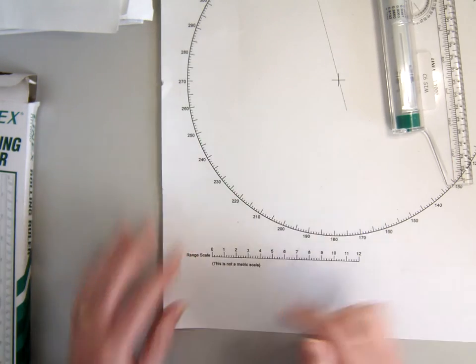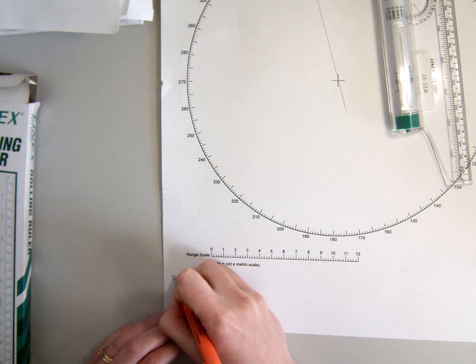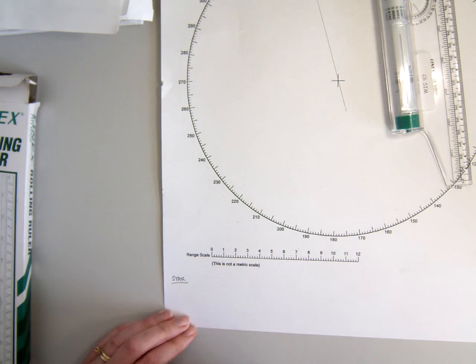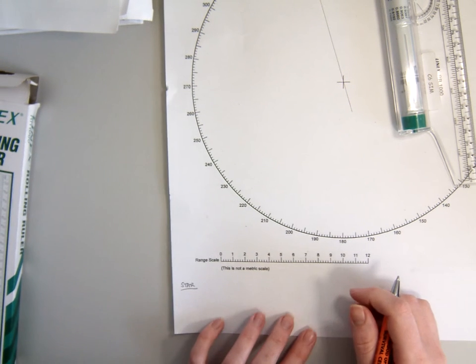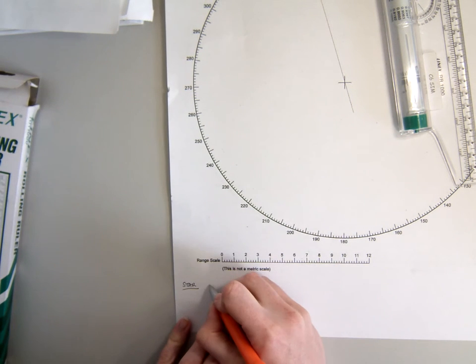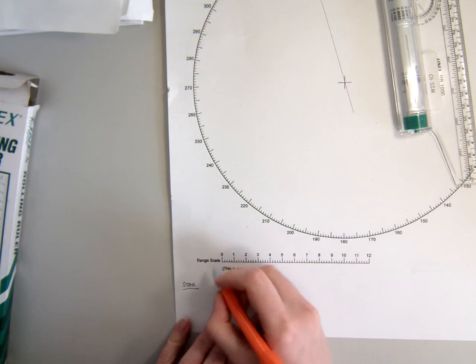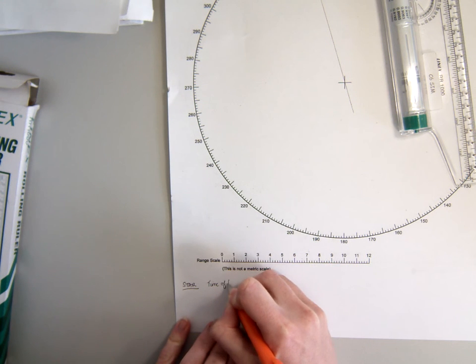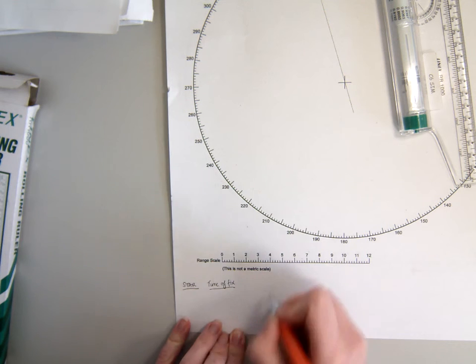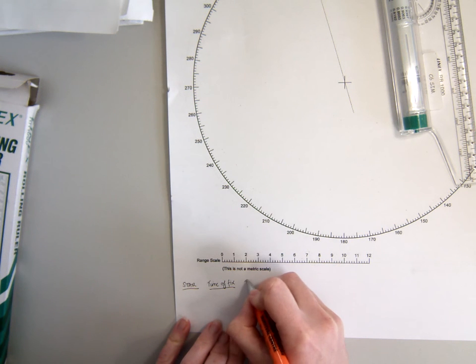So I'm just going to set up a few columns here to make it easier for myself. The first one obviously is going to be the star, assuming these are stars. The next one is going to be the time that I want to do the fix, so I'll call that time of fix, and the next one will be the time of observation.